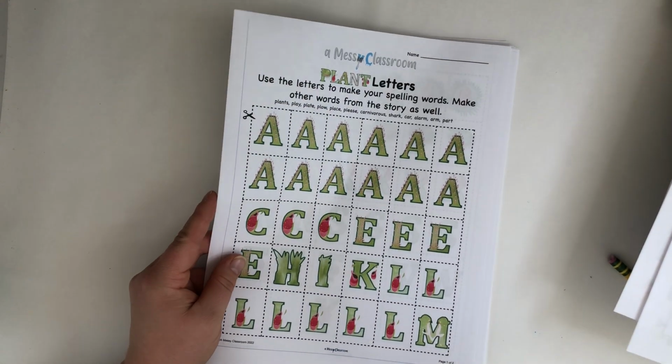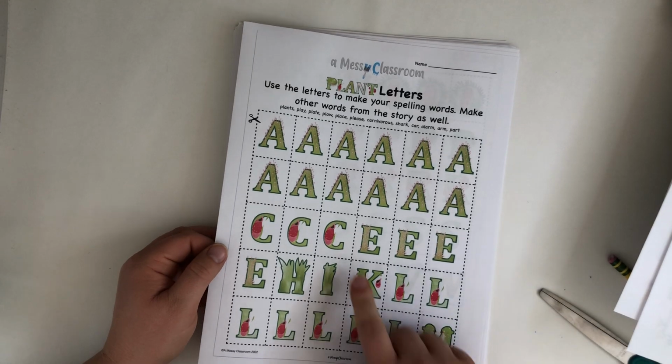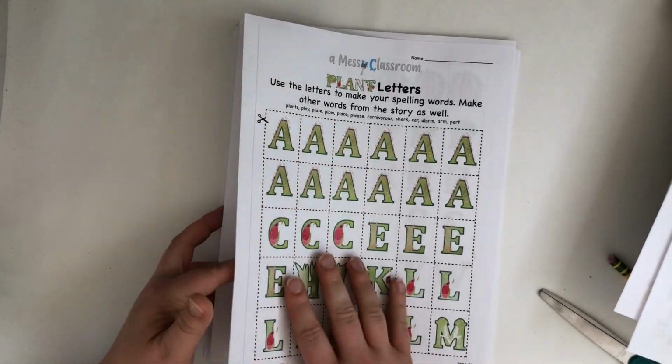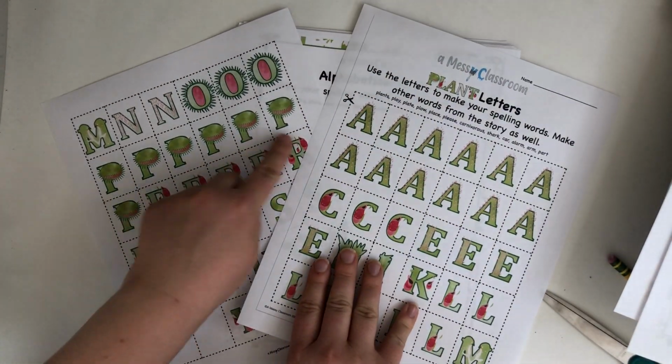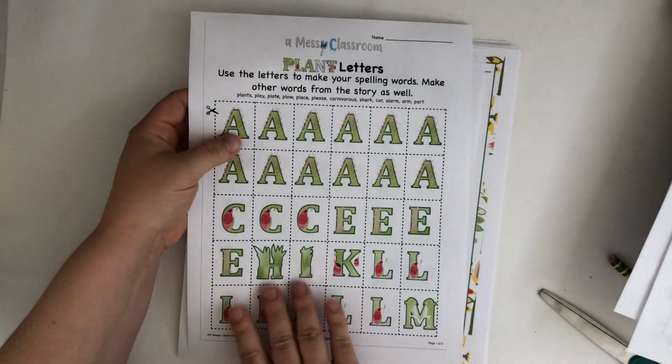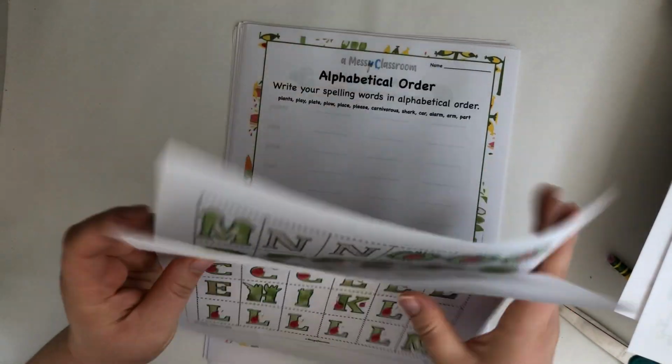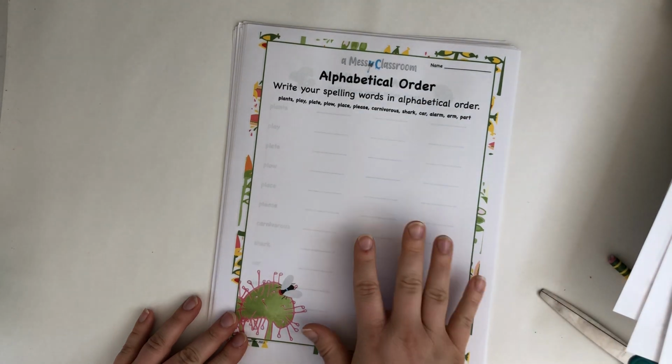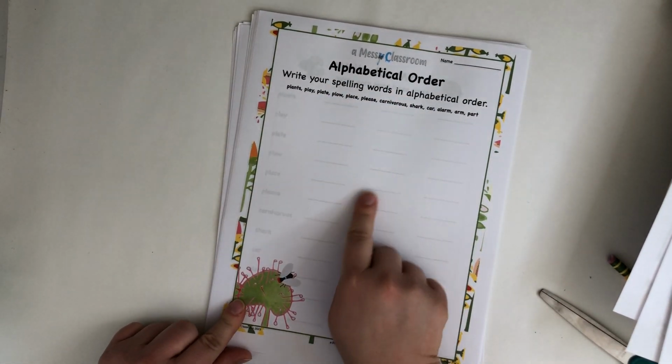This is a very cute Carnivorous Plants alphabet. They're going to make the spelling words. They're going to glue down the different letters to make the words. There are enough letters here to make all of the spelling words. Then they're going to put their spelling words in alphabetical order.